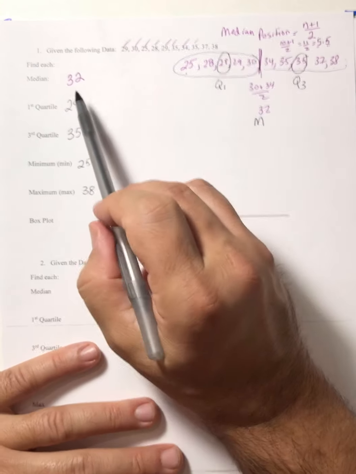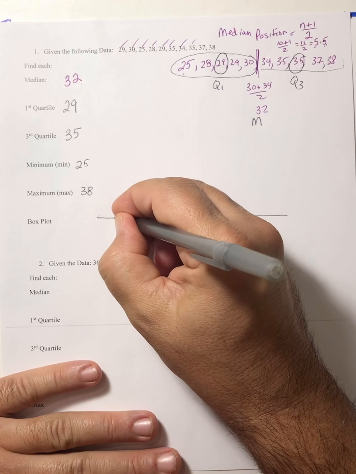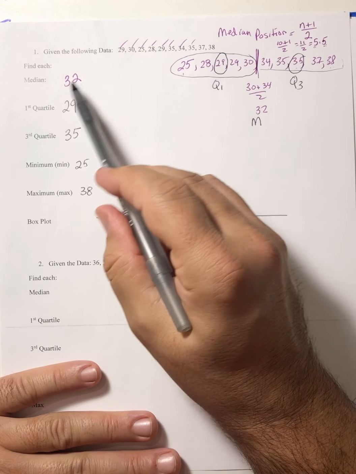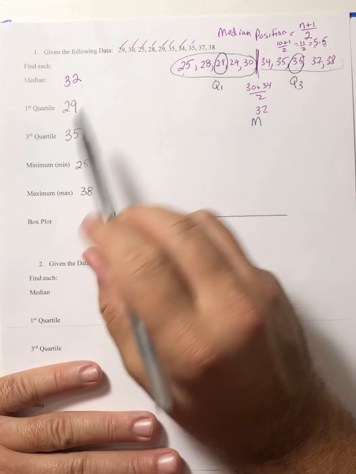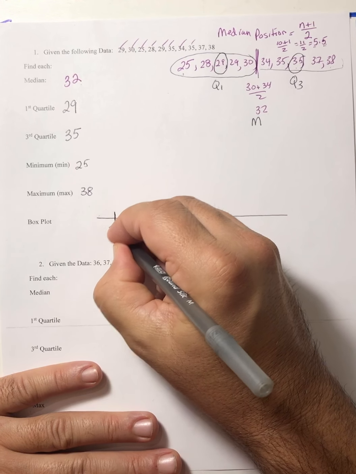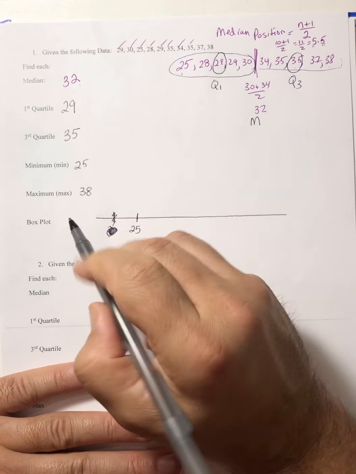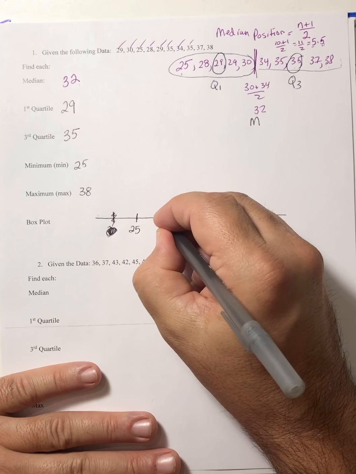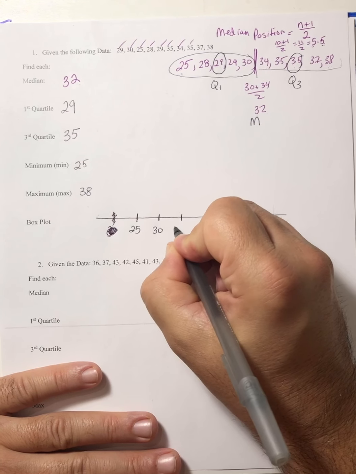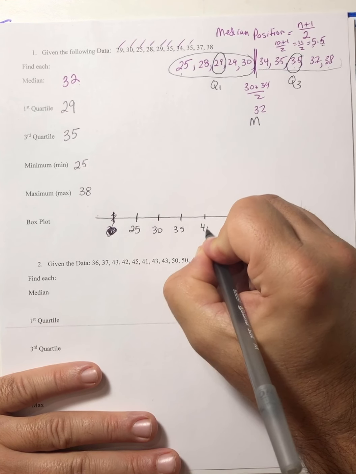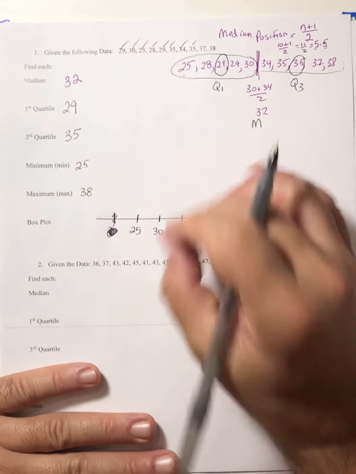And on this line, what's our smallest number going to be? I'm going to start at 30, and I'm going to count by 5s. Oh, no, our smallest number is 25. What am I doing? So our smallest number is 25. I'm going to count by 5. So it's 25. Try and be neat with your spacings. Here's 30, 35, 40. Okay, so we're going to squeeze in our box plot in this little number line.